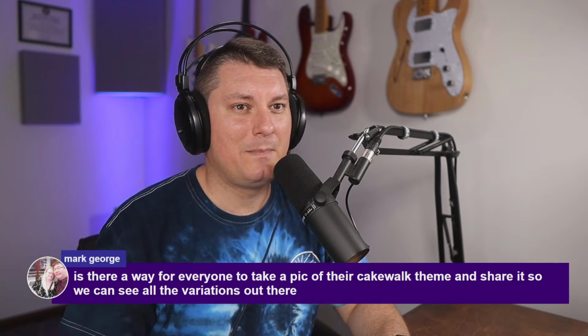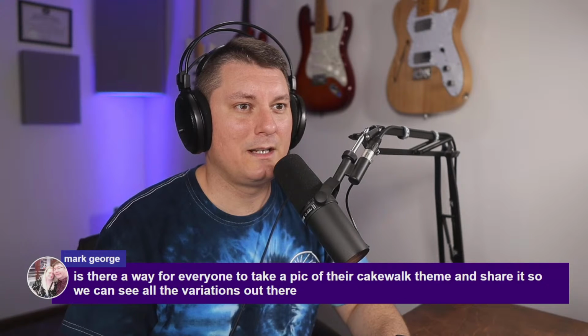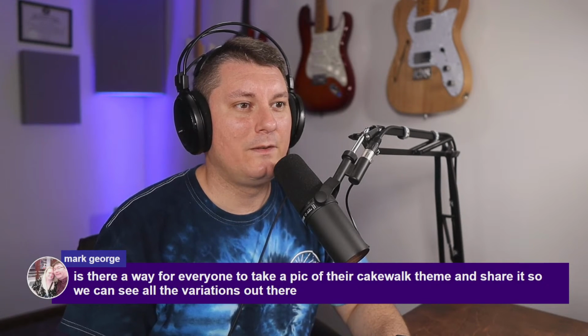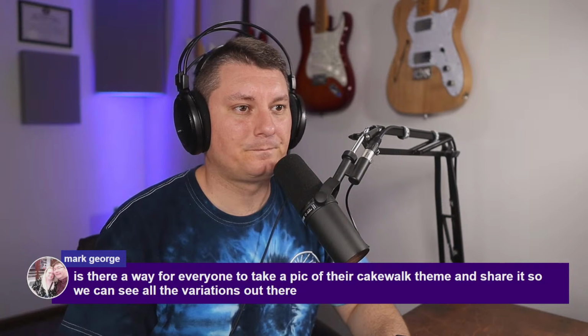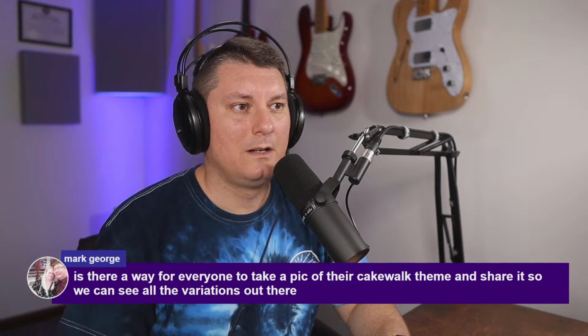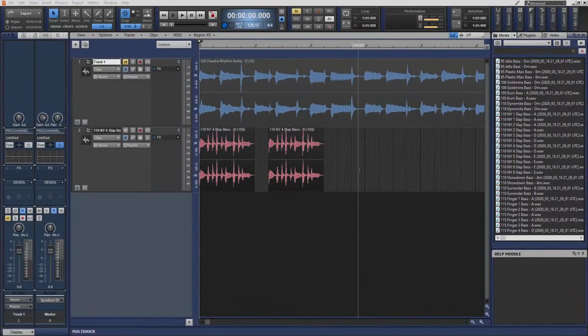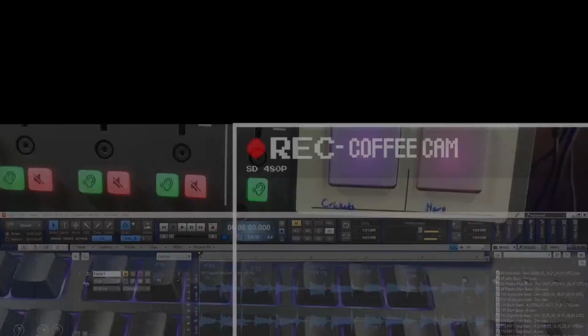Is there a way for everyone to take a pic of their Cakewalk theme and share it so that we can all see all the variations out there? Absolutely. If you go to your main screen within Cakewalk, all you simply have to do is hold Control-Alt, and then there should be a button at the top of your screen that says Print Screen. You can either hit just the Print Screen button, or Control-Alt-P will take a picture of the windowed version of that.